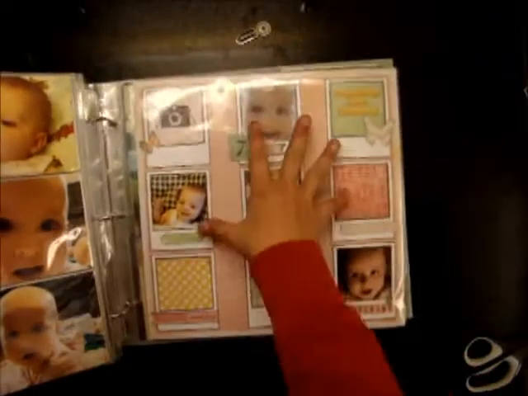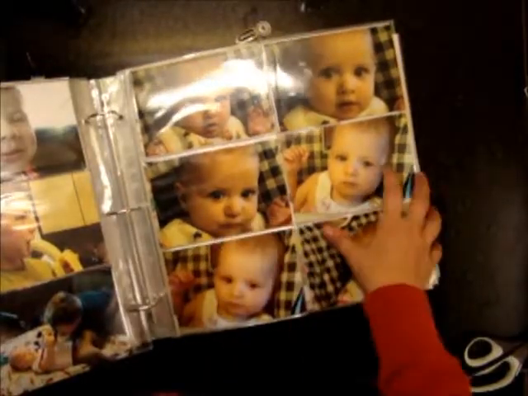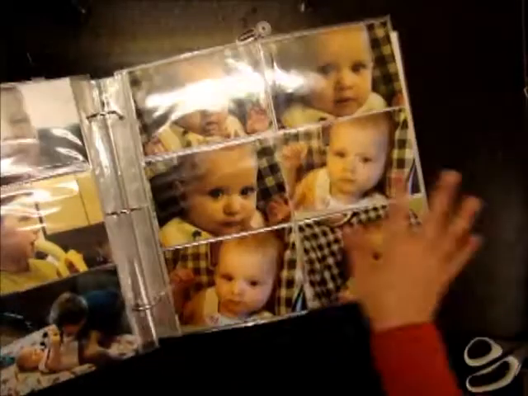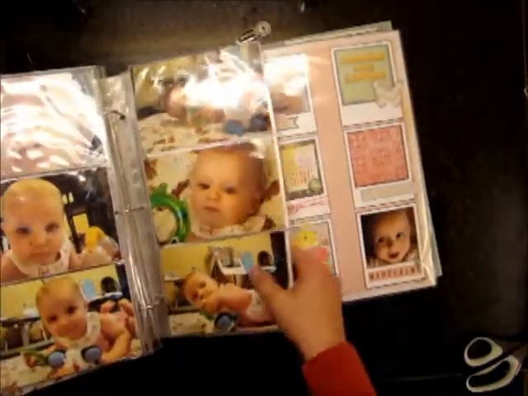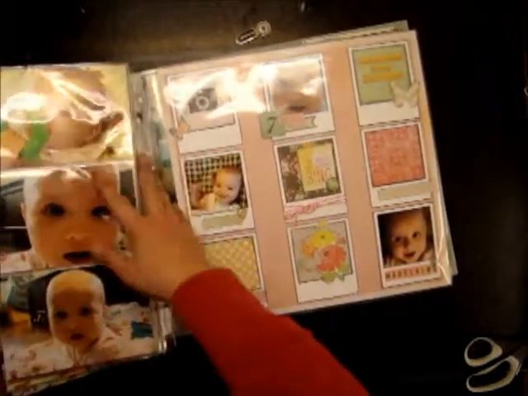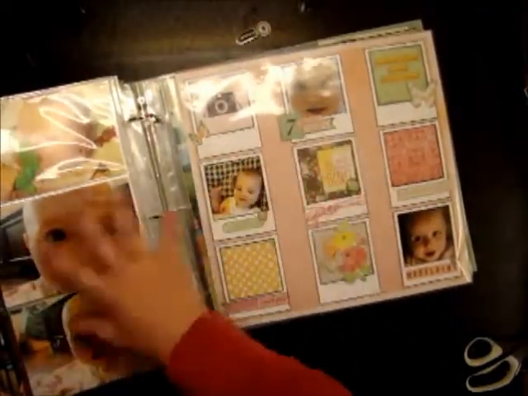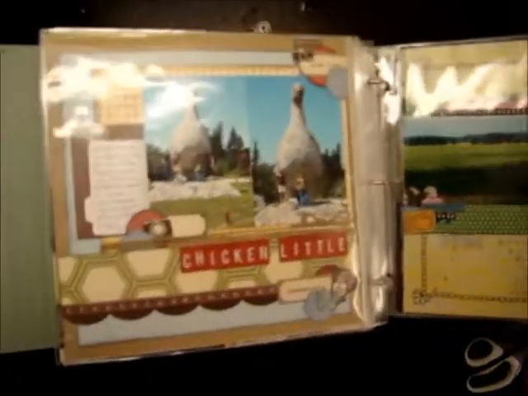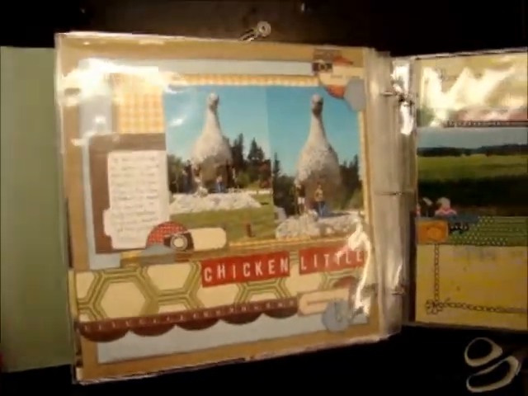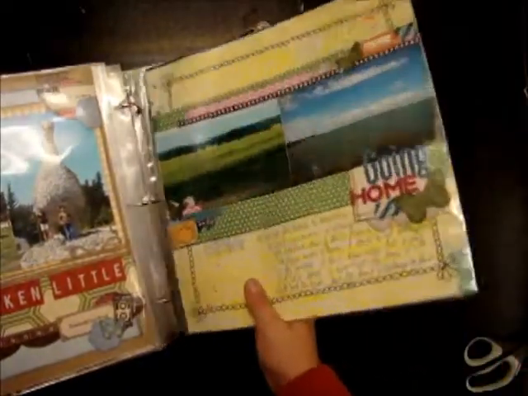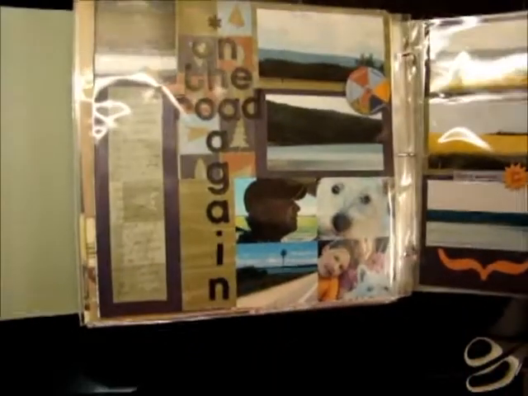I should mention on this one, because this page is just pictures of my niece, I threw in these pictures. They don't necessarily go at this particular time, but they were all pictures of my niece, so I thought I would stick them beside it because it was relevant to this page. So it's not necessarily from the same event, it's just pictures of her. And then this is the trip home.